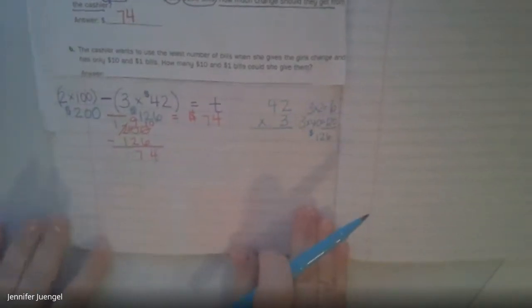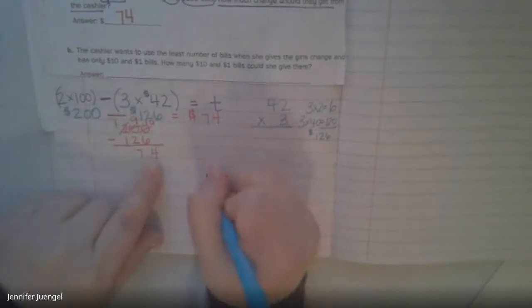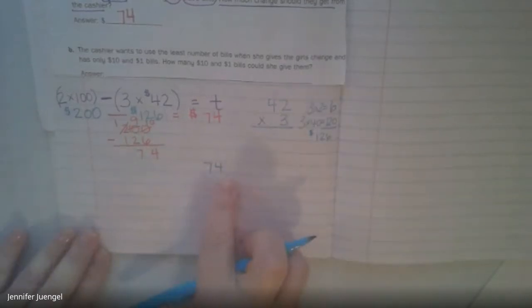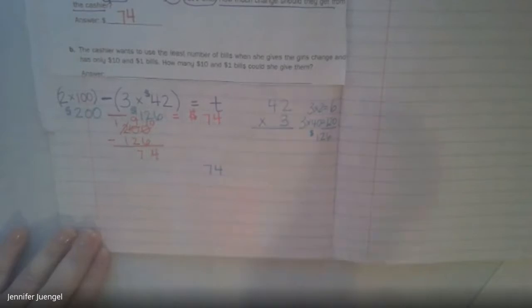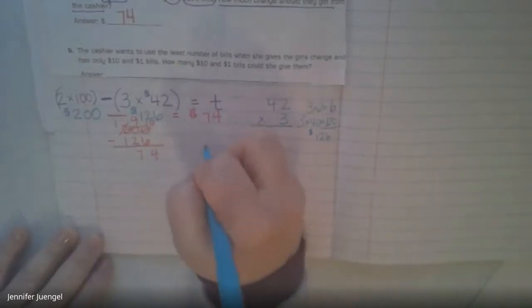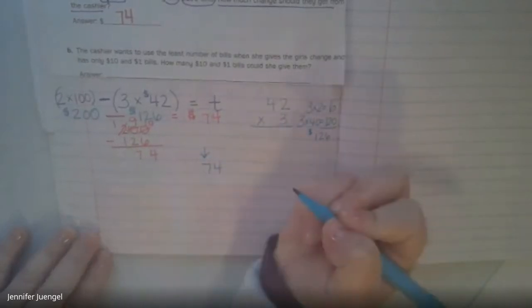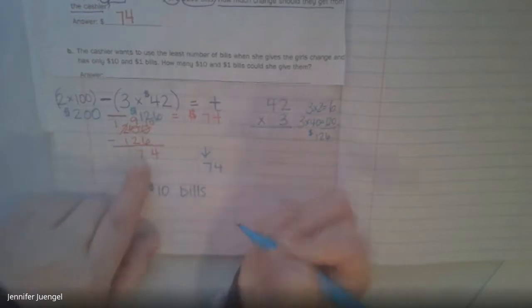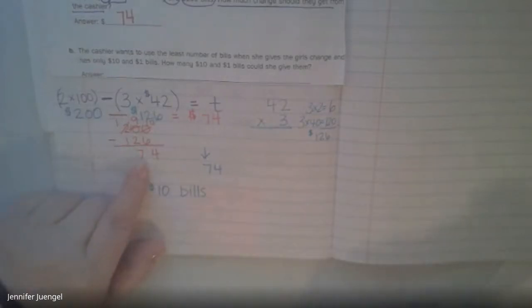So if we've only got $74 and we've only got $10 bills and $1 bills, let's think about how we can split this up into tens and ones. Well, that's easy. We've got the tens place right here, which means 7 $10 bills. That makes the $70.